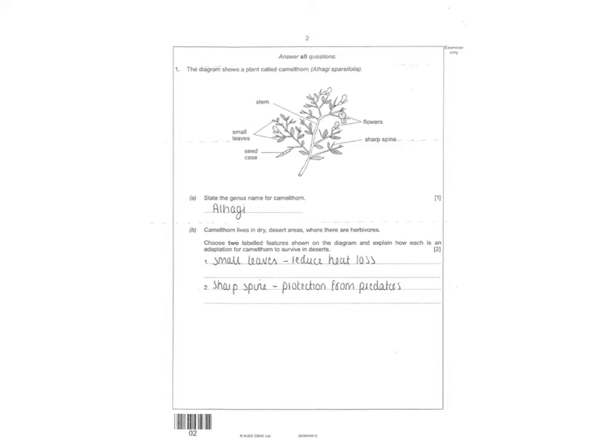So when we are looking, we know that in the brackets it's told us the scientific name, which is here. And then we need to remember that the genus is the first one, so it's the Alhagi. Camel thorn lives in dry desert areas where there are herbivores.